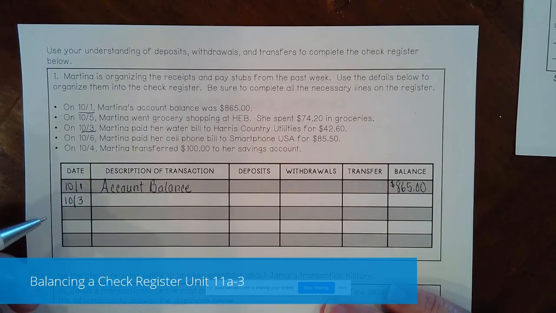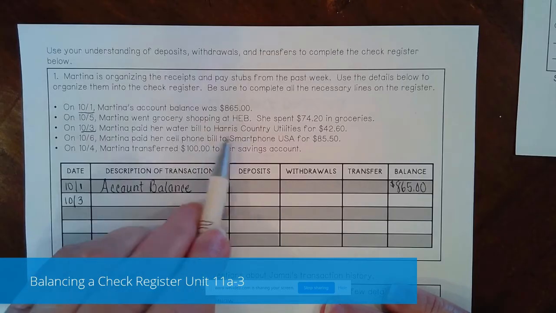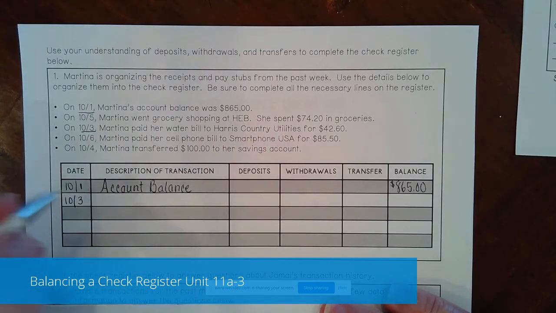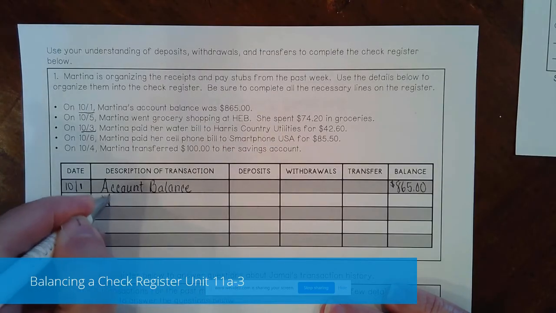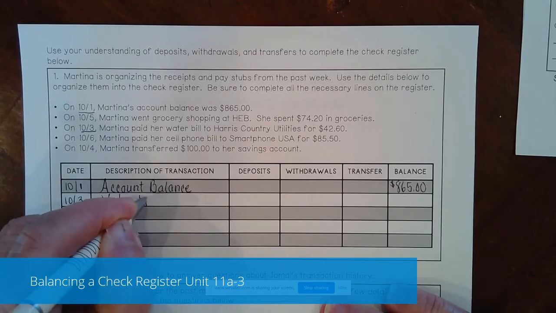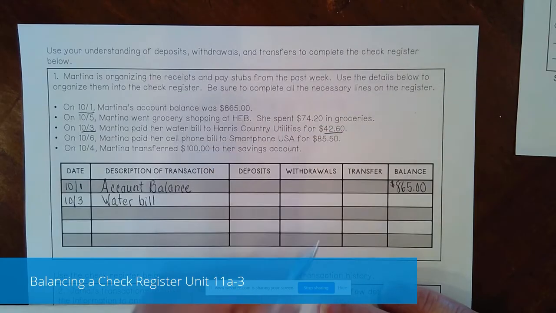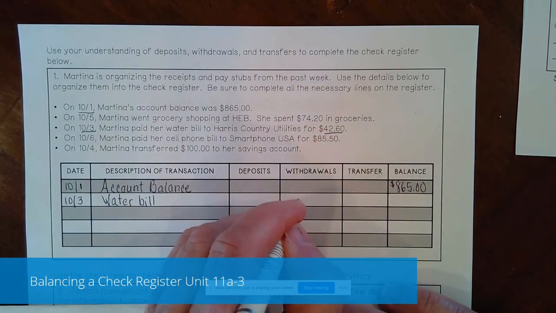Then on 10/3, it says she paid her water bill to Harris County Utilities. So water bill. And if you're going to pay a water bill, it's going to be a withdrawal, and it was for $42.60. So I'm going to put that here.